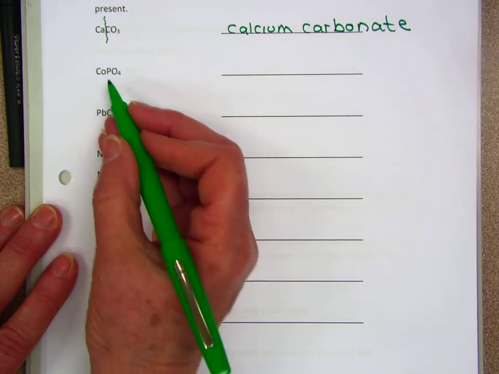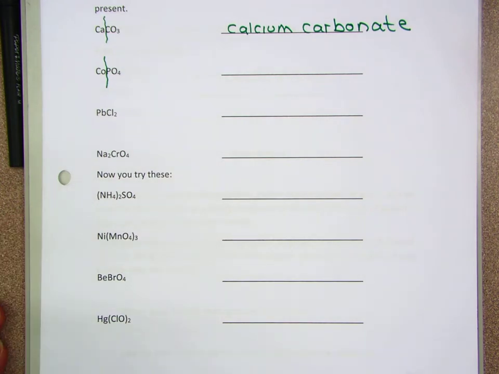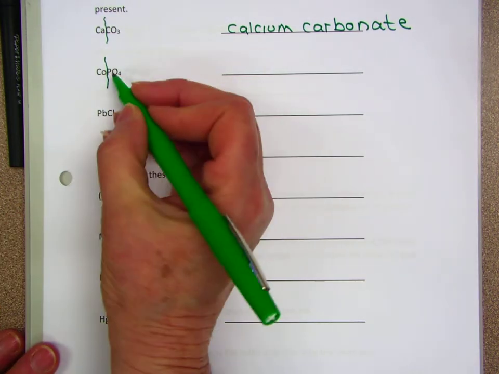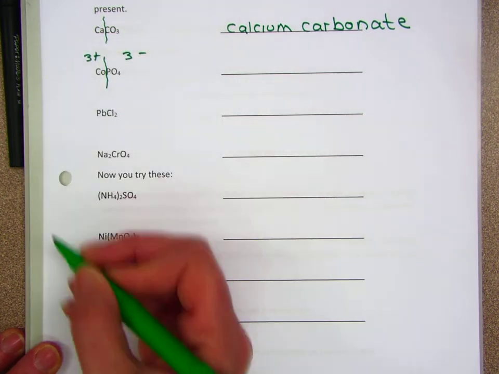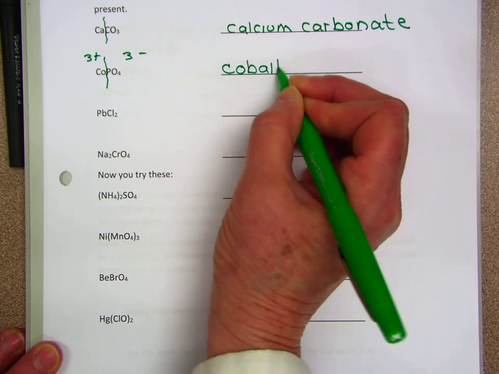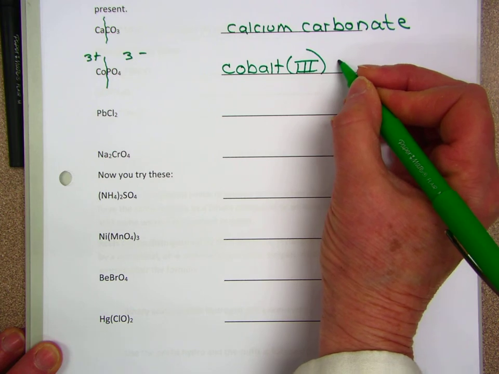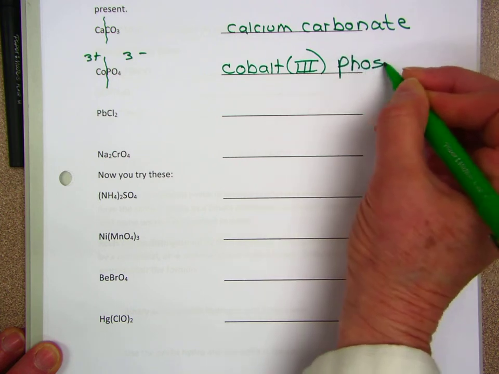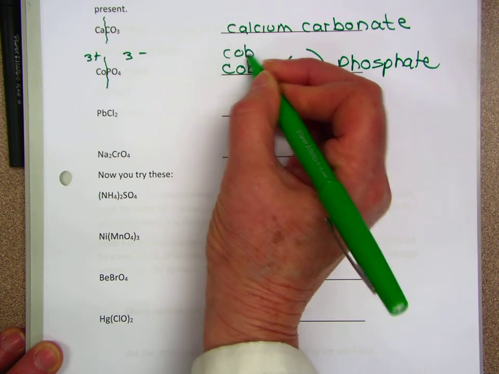Looking at the next one, we break this into pieces. Well, it's cobalt and it's phosphate, but remember, cobalt can make 2 different ions. So I know phosphate is a 3-, so this has to be cobalt 3+. So I would call this cobalt 3. Or what would I call it in Latin? Cobaltic phosphate. You can use either name, it doesn't matter.